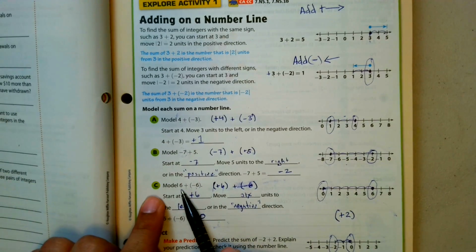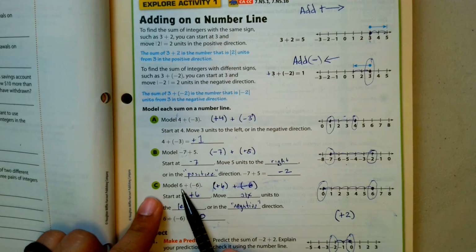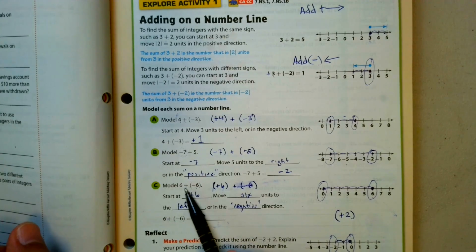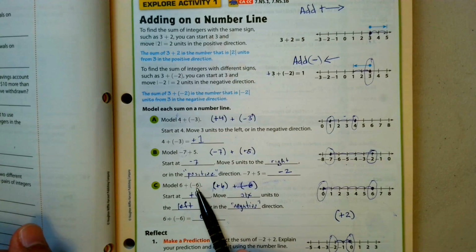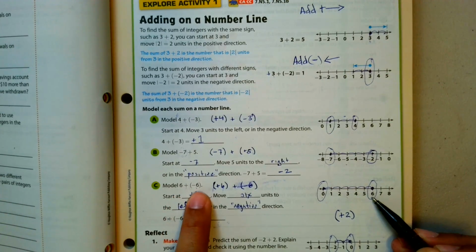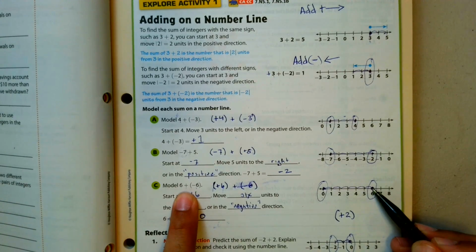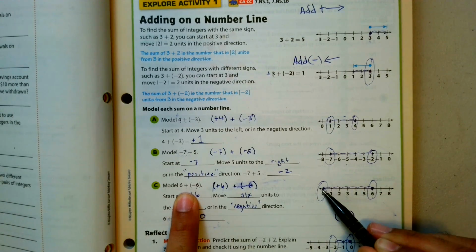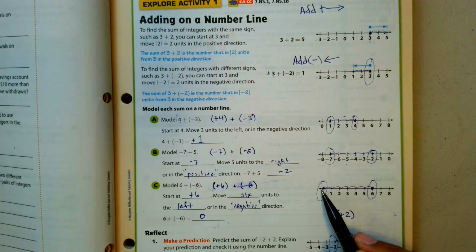And then here we have, this is actually the most important one, I think, which is 6 positives added to 6 negatives. So if we have 6 positives, we're going to start here at positive 6, yes? And then we're going to add 6 negatives. And if we're adding negatives, we're going to go into the negative direction because we're adding negatives. So we move to the left 6 spots, and look where we end up. We end up at 0, all right?